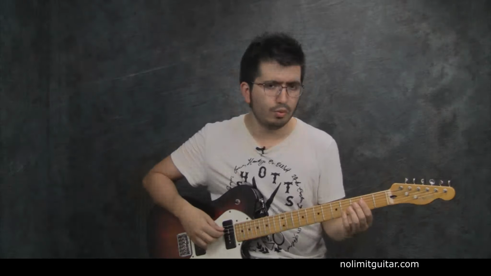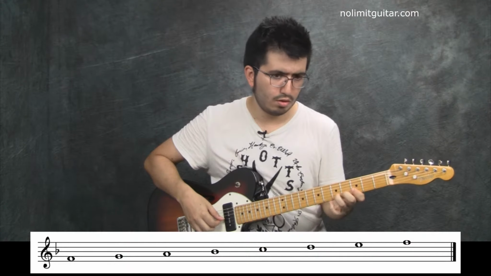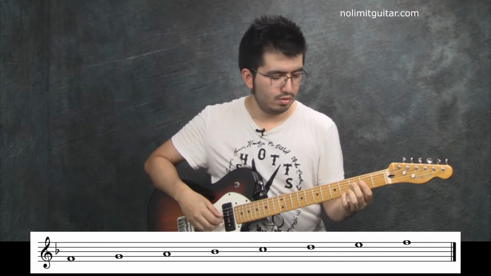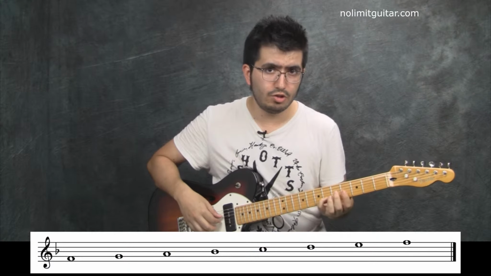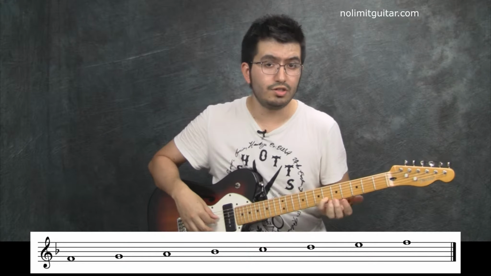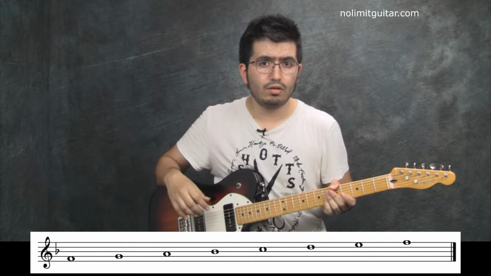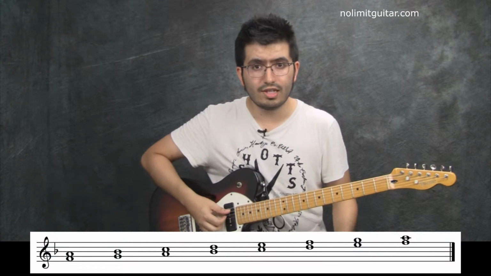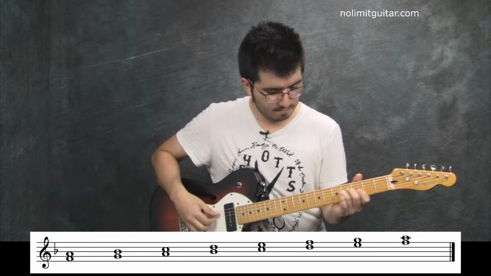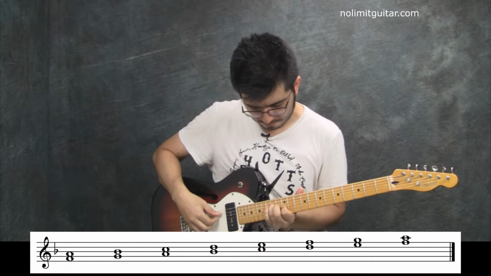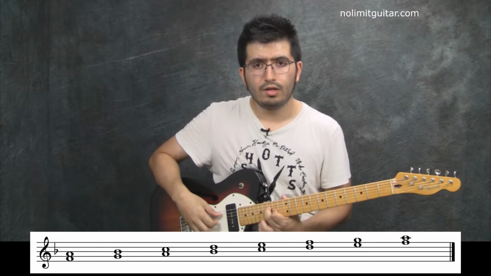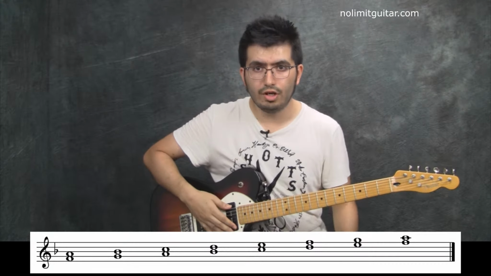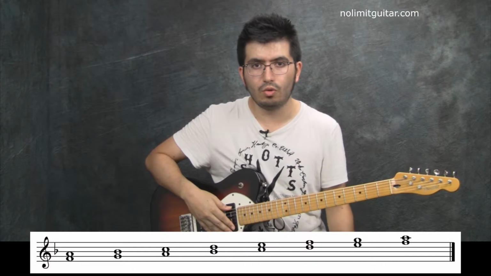For example, if we take the F major scale, we know that we've got 8 notes that go from F to the octave, which is F. But we can also add a different note, which is the third, just to play the same scale using thirds. Right? We can also add another note that belongs to the chord, and then we can have a triad.